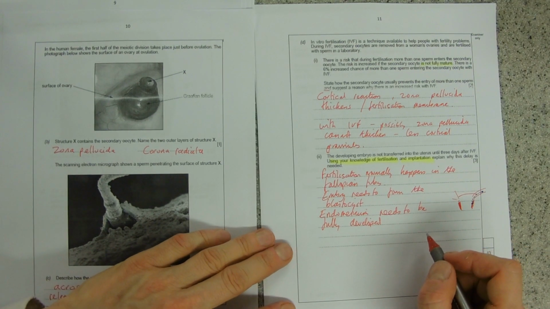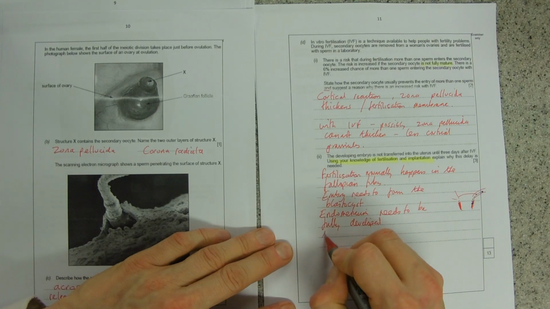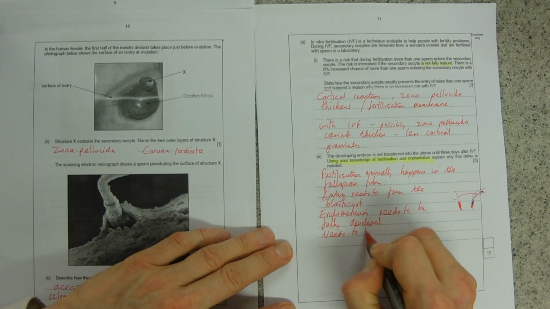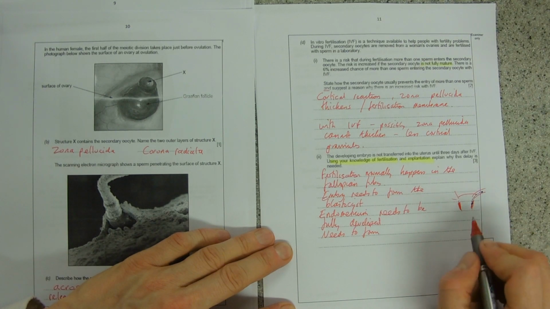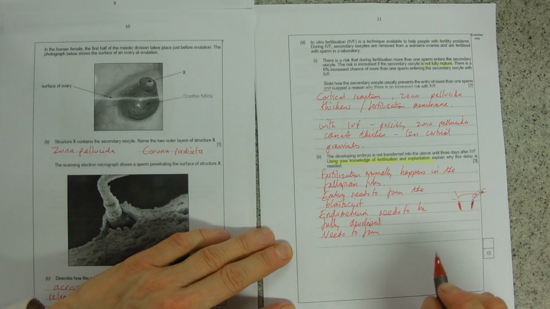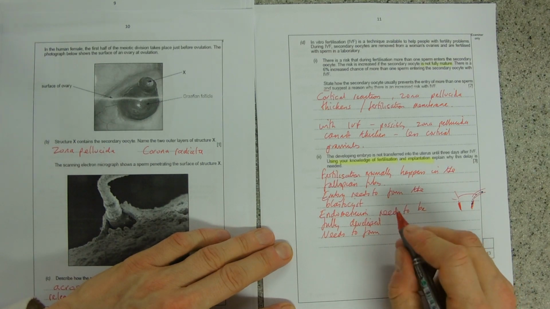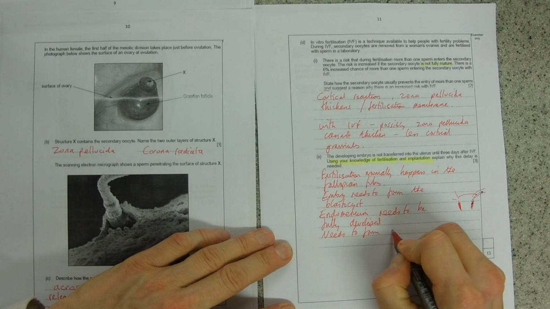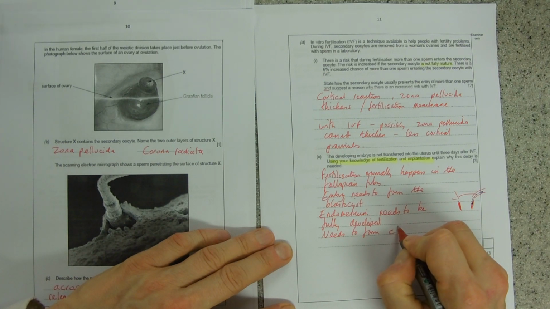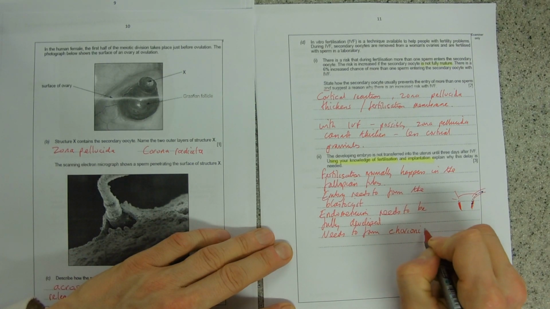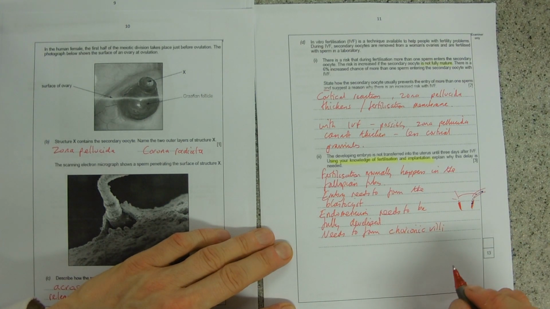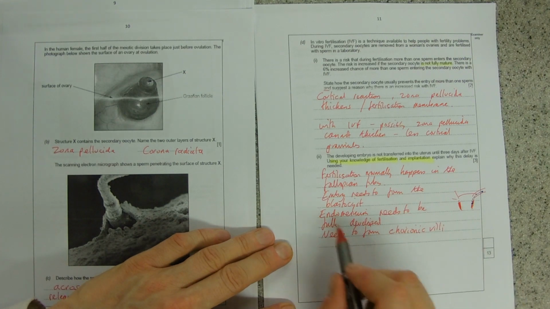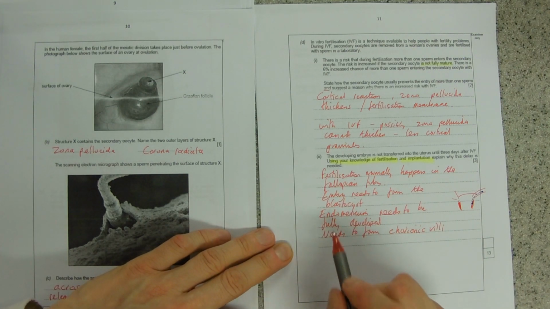And other things we could say, needs to form these structures, the sort of connections between the uterus and the blastocyst, the chorionic villi. So this is all from your notes. And really you could ignore that and leap straight to the end.